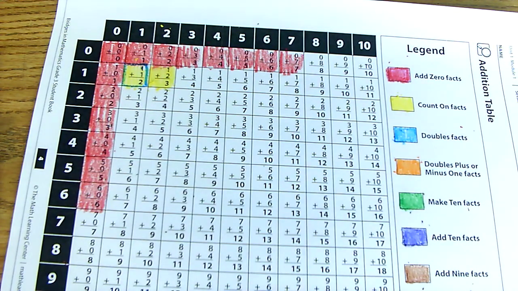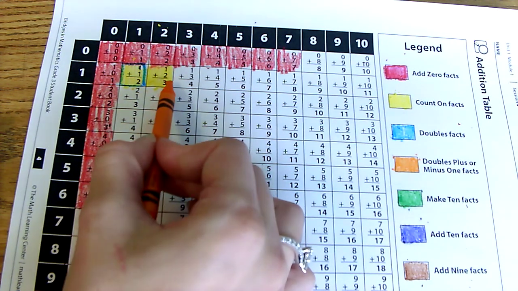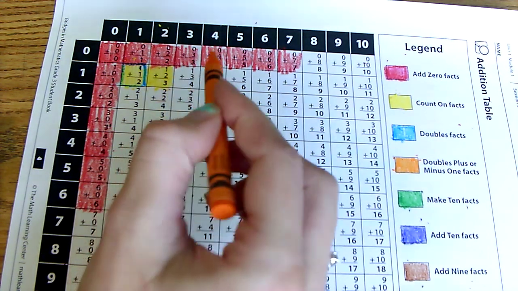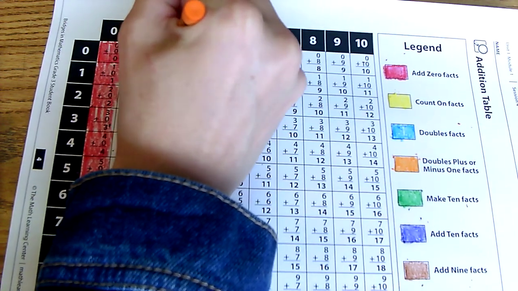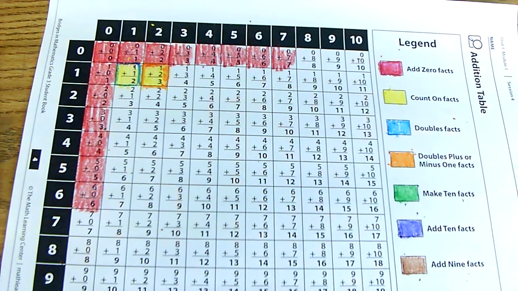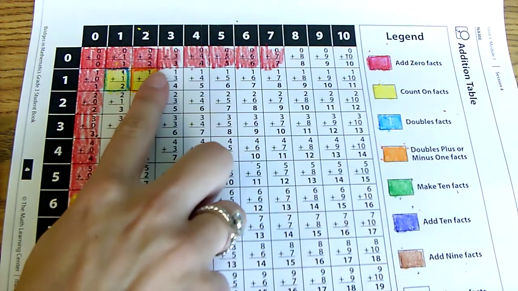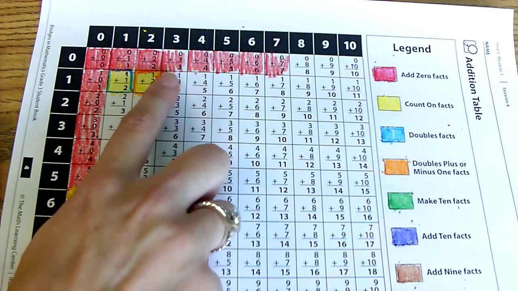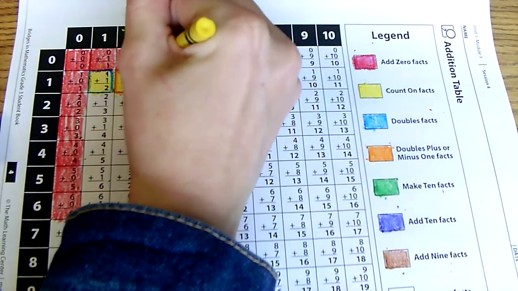But it's also a doubles plus or minus 1 because I can do 2 plus 2 is 4 minus 1 equals 3. Or 1 plus 1 is 2 plus 1 more is 3. So I'm going to make a box in the orange because it's doubles plus or minus 1. Okay. Next one, 1 plus 3 equals 4. This is going to be a count on fact because I can start with 3 and 4. Or I can go 1, 2, 3, 4. Count on.